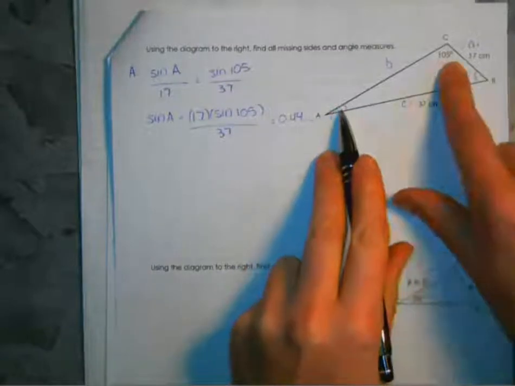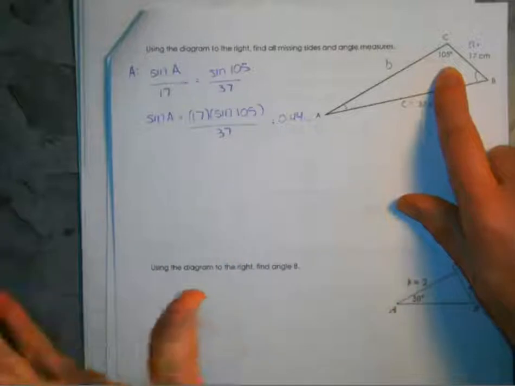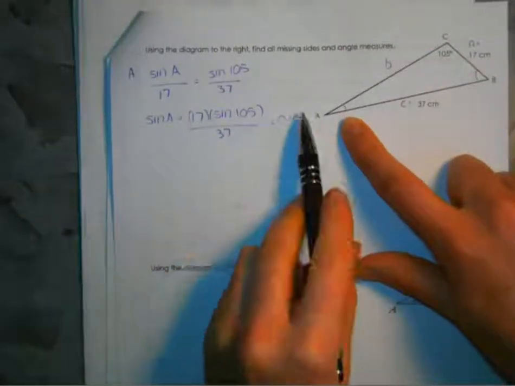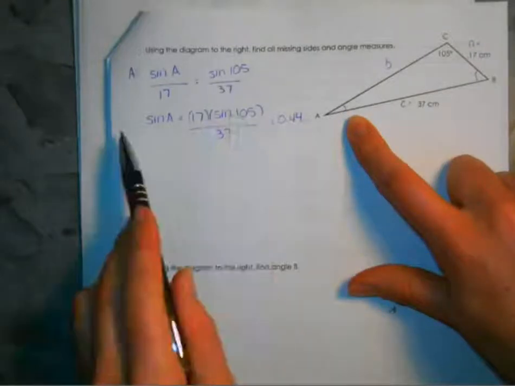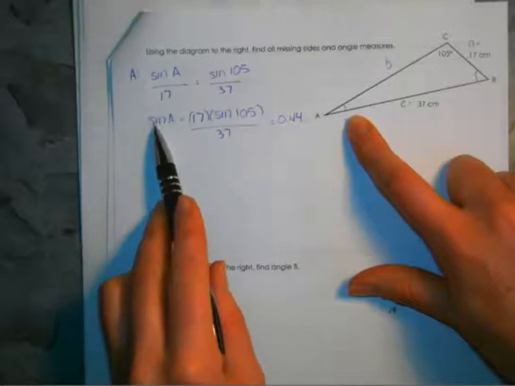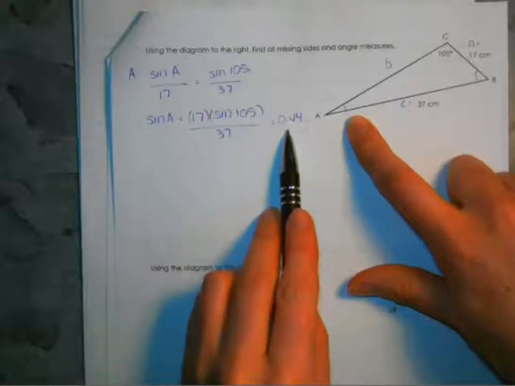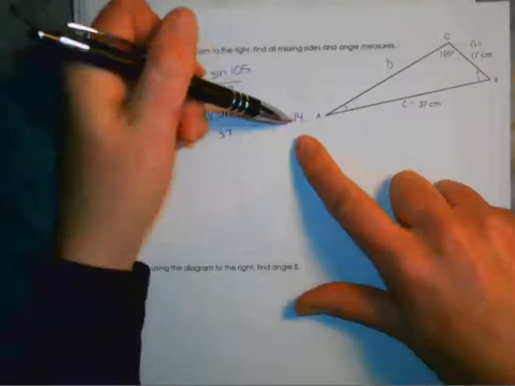Do you think that seems like a reasonable value for this angle? Do you think that if this angle is 105, this could be less than 1? No. Usually we're not going to see angles that are less than 1. So when you get a decimal, if you remember from last time, whenever you're solving for an angle and you're using trig, that means you have to do the inverse of the trig function to actually get the angle, because it's basically the algebraic opposite.